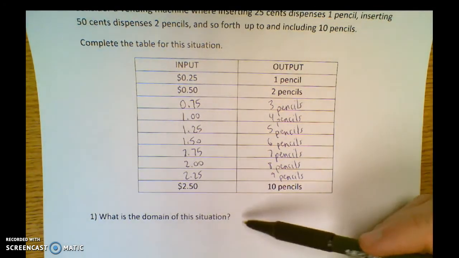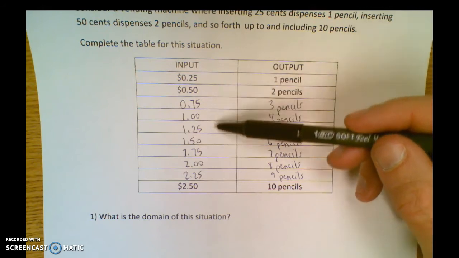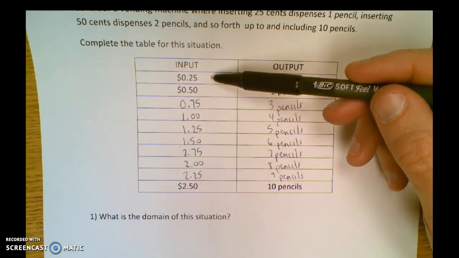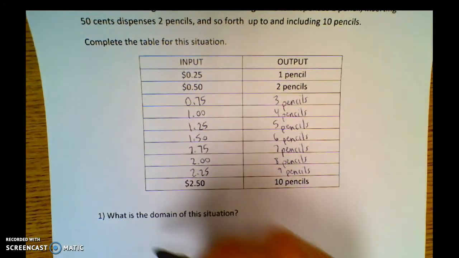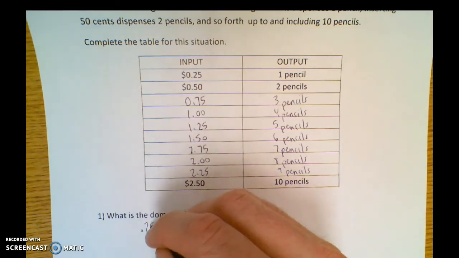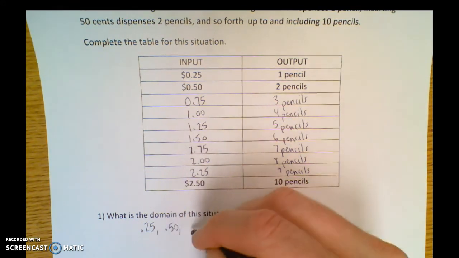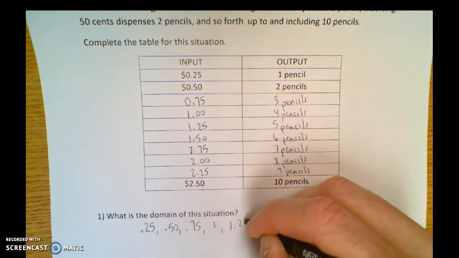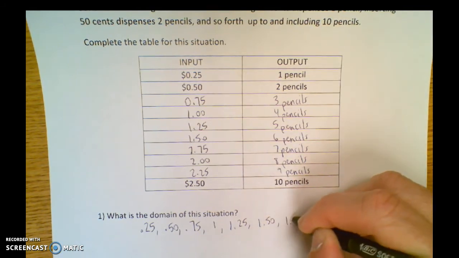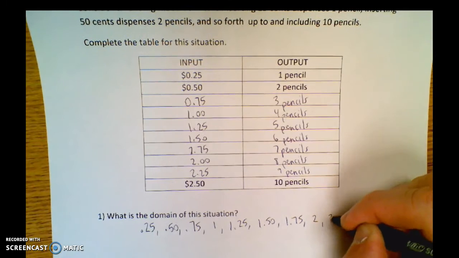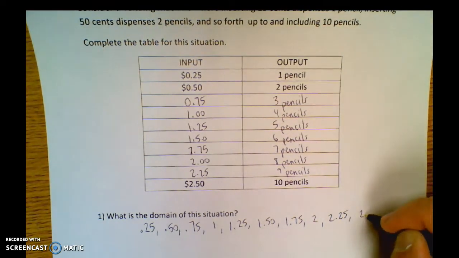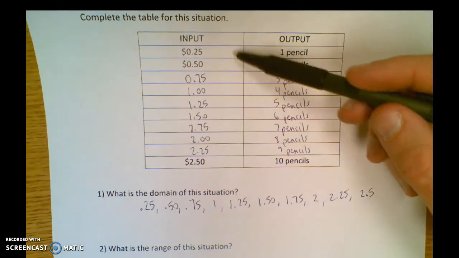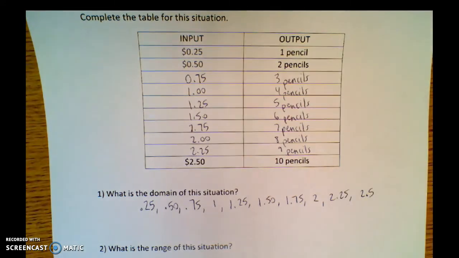So if I ask you what is the domain of this situation, the domain is all of your inputs. So all of our inputs are in increments of 25 cents. So I could list my domain: 25 cents, 50 cents, 75 cents, $1, $1.25, $1.50, $1.75, $2, $2.25, and $2.50. Just based on the table, this is the domain of the information that I have listed in my table.